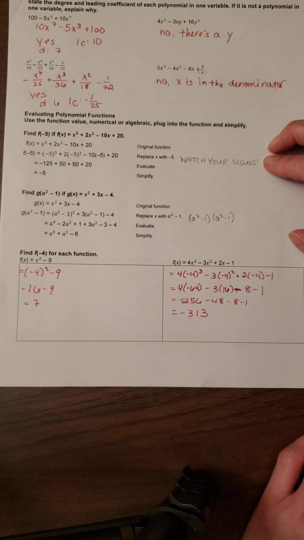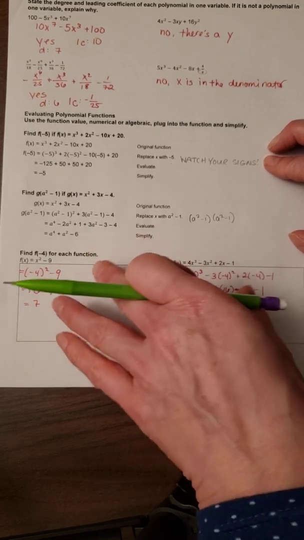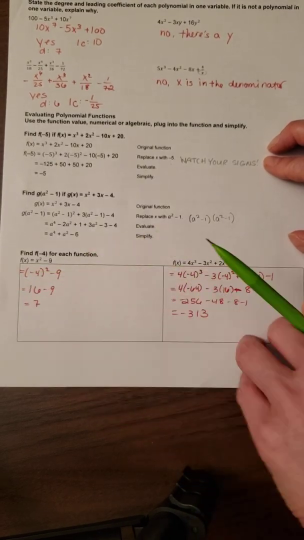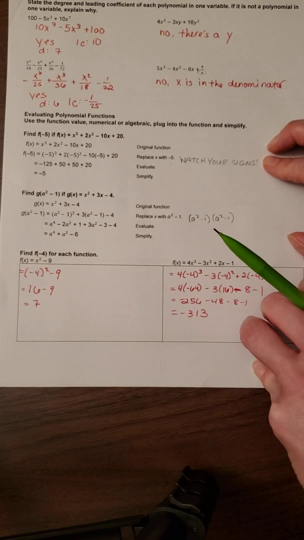Now, why don't you pause the video and solve the two problems that are in the box here and then the one on the next page.